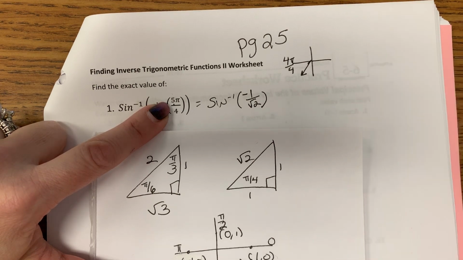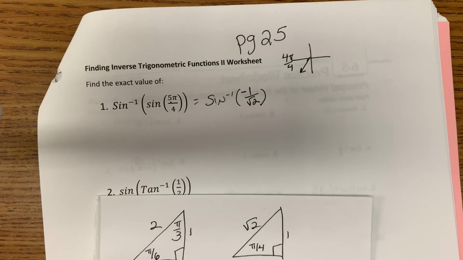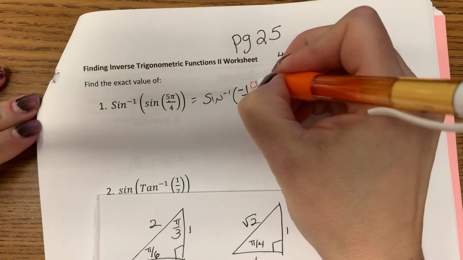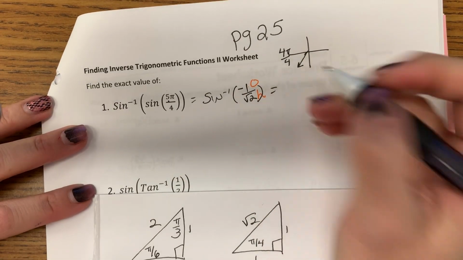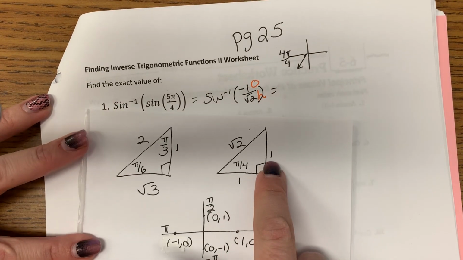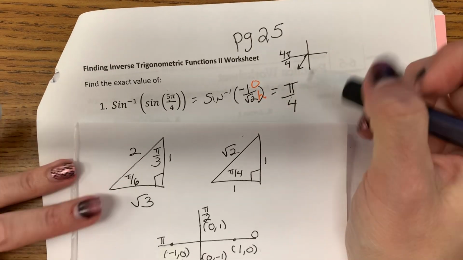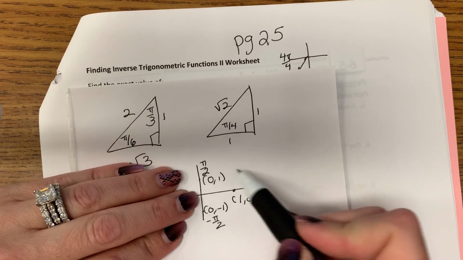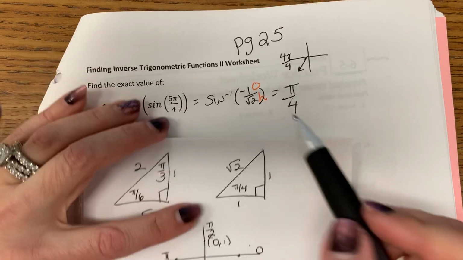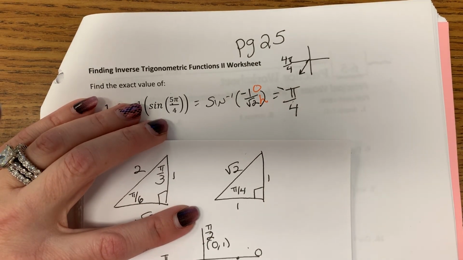So now going backwards, because this is a sine inverse problem now, I want to know, when is opposite over hypotenuse 1 over root 2? So I go to here's an opposite and a hypotenuse, so that's an angle of pi over 4. But sine inverse only has output values of pi over 2 to negative pi over 2. So since this is a -1 over root 2, I need a negative in my angle answer.